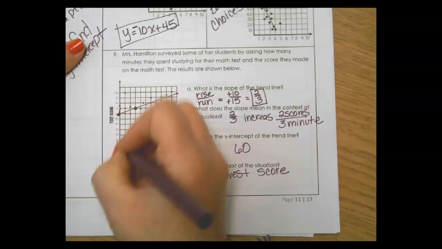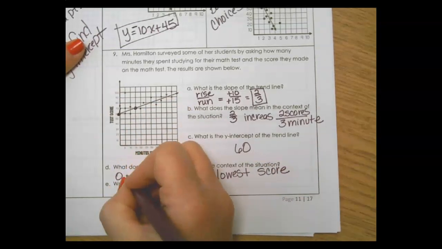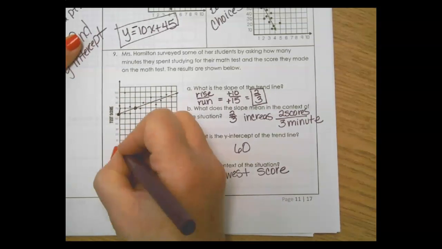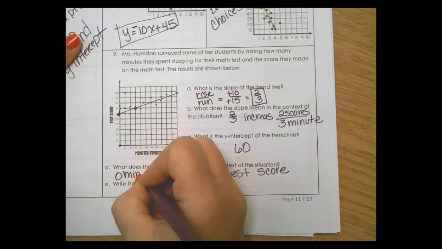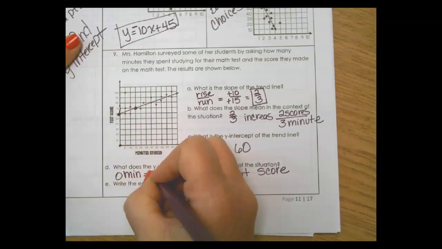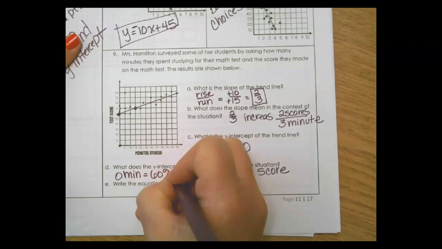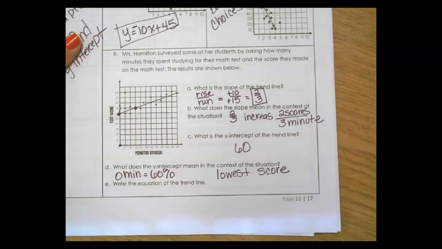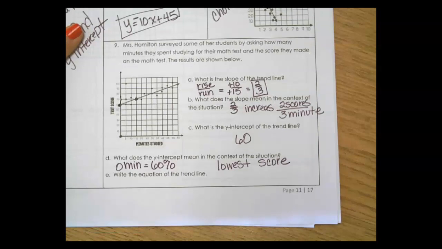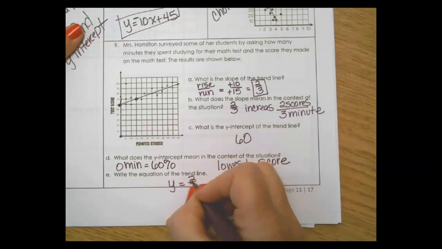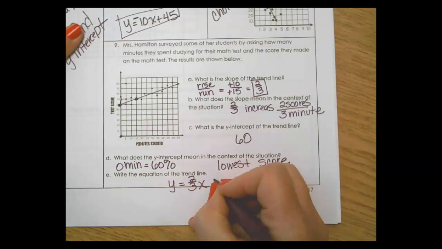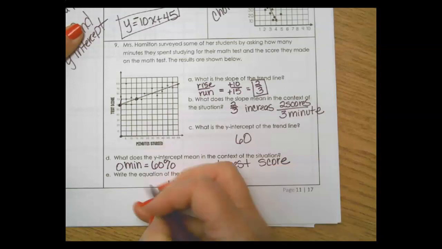If you studied 0 minutes, that equals a 60% test score. So now we can write that equation. y equals my slope of 2/3 x plus 60.